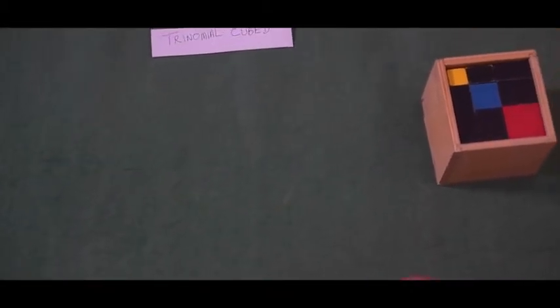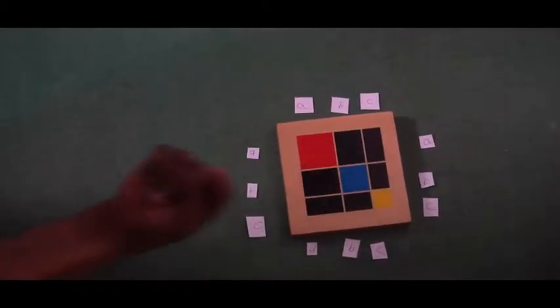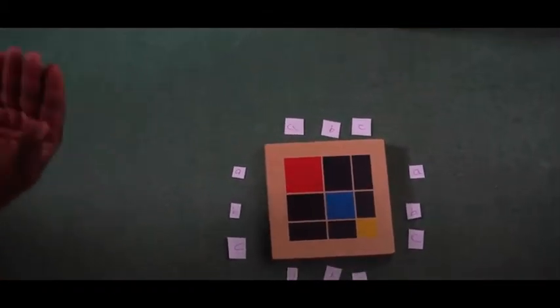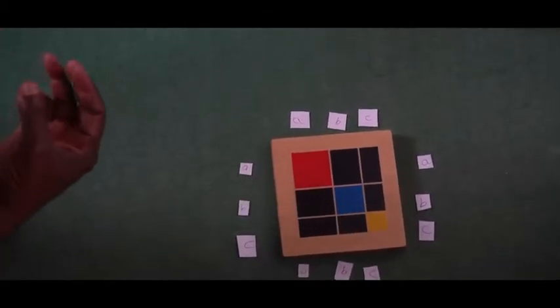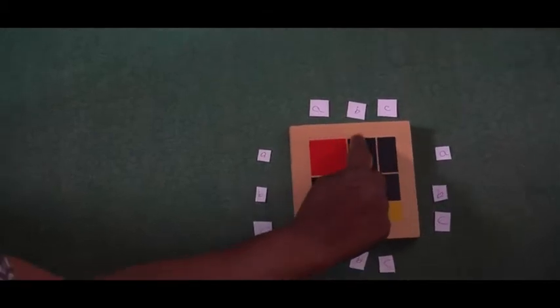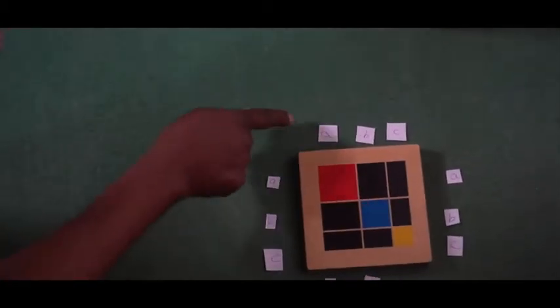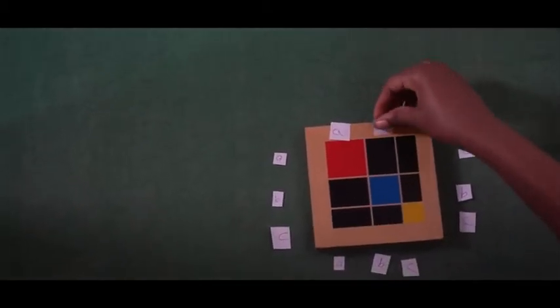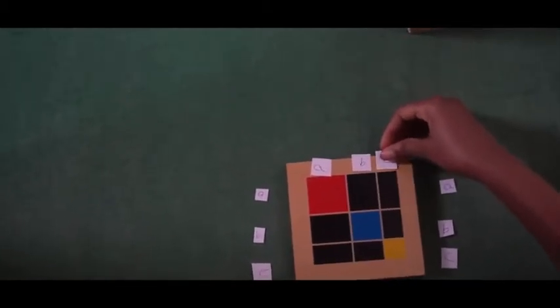So today we are doing trinomial cube. Let's call the side A. Remember, trinomial means we have three numbers. If you want to use algebraic notation, we say A, B, C. So A, B, C. We put the slips. So this is A, B, C.